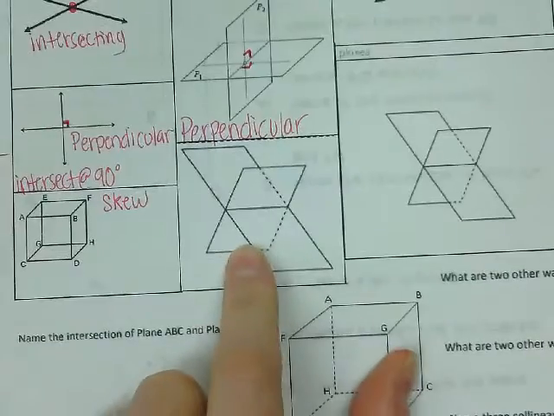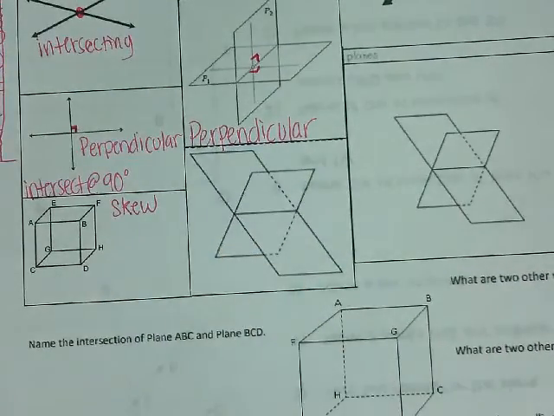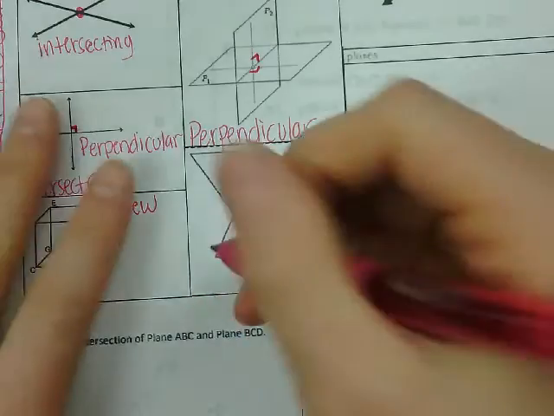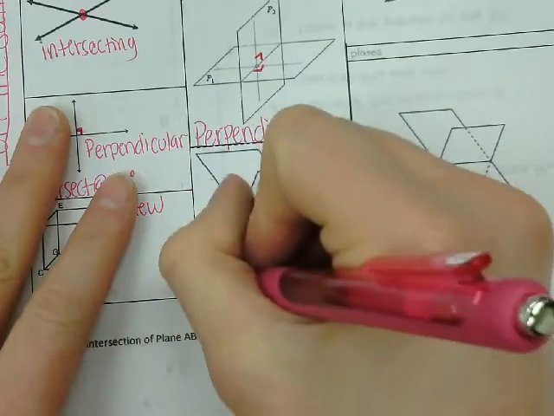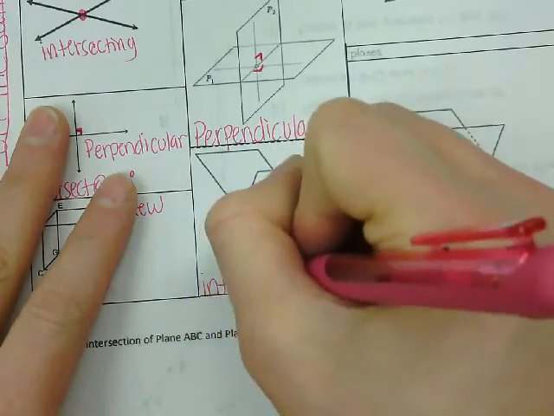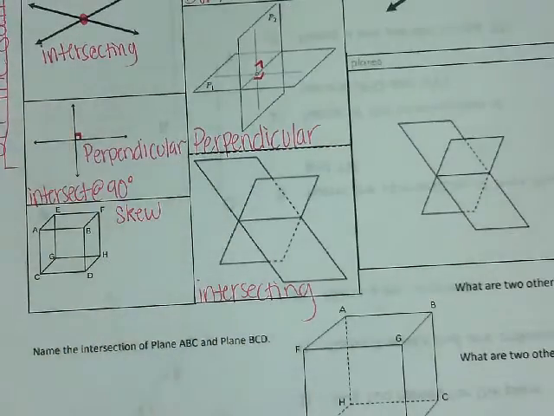Now, Hunter, you said this earlier. So what are these last planes doing? Oh, intersecting. They're just plain old intersecting. Nothing special about their intersection. Okay? So they just plain old intersect. They don't intersect at a 90-degree angle. They're just like boring, okay?